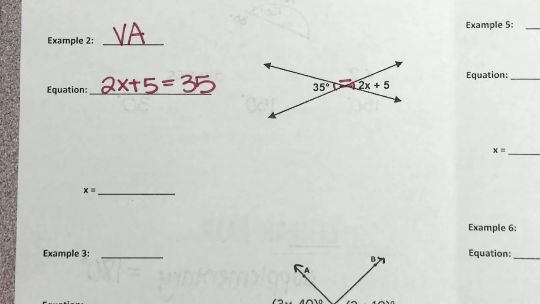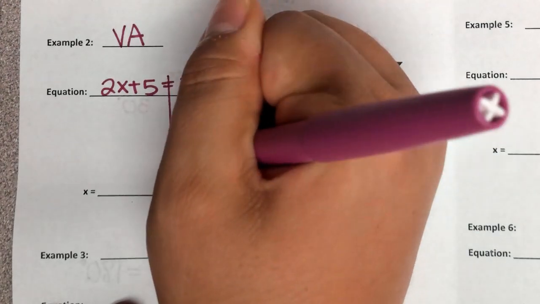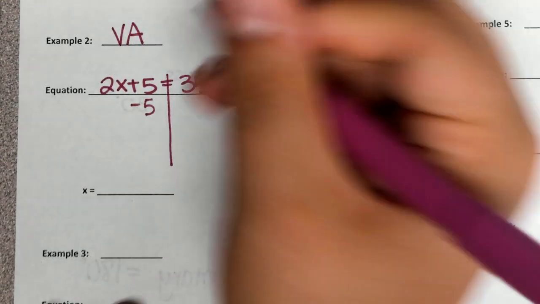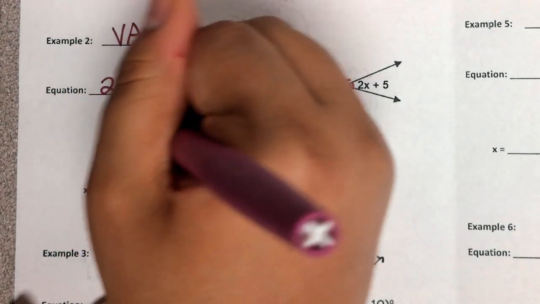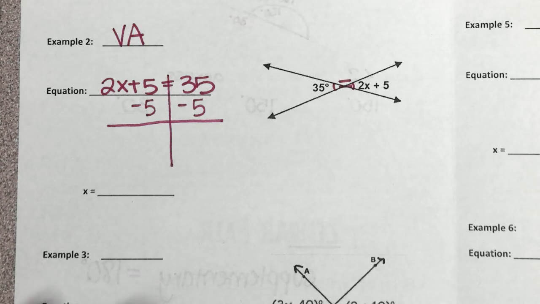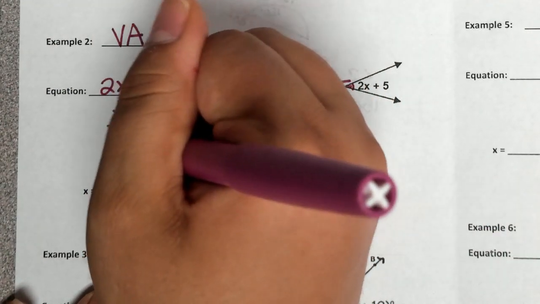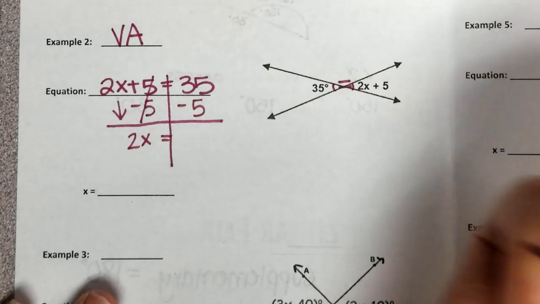Y'all, have we been solving a ton of problems lately? Yeah, but don't you agree we're doing the same 3 types of problems? This is a side chick problem. How do I get rid of her? Minus 5. What you do to one side, you do to the other. If you still don't feel comfortable solving equations, I need to see you in tutorials. What's 35 minus 5?